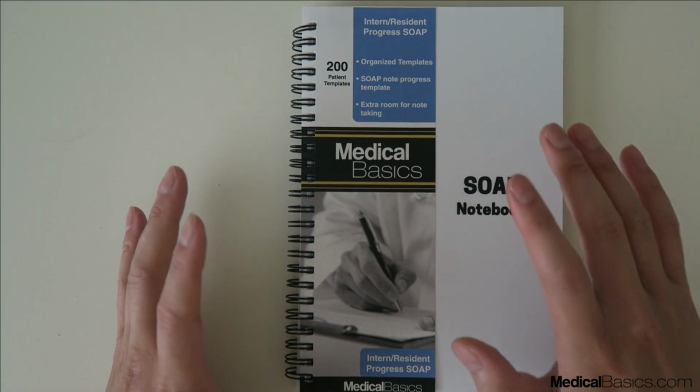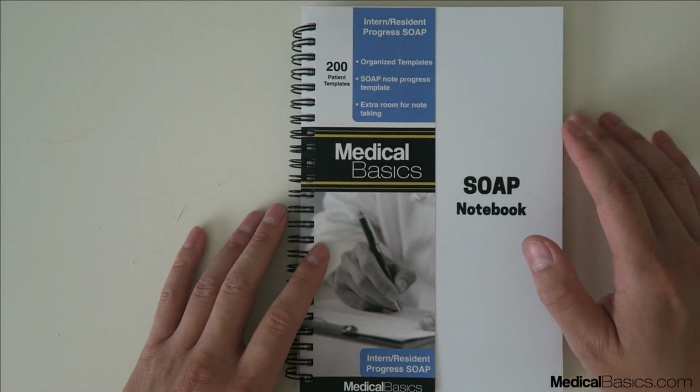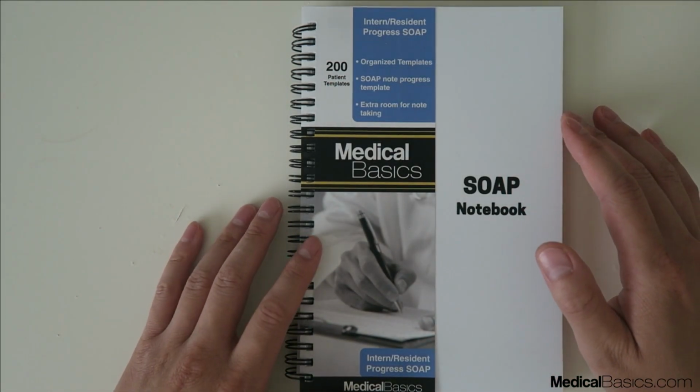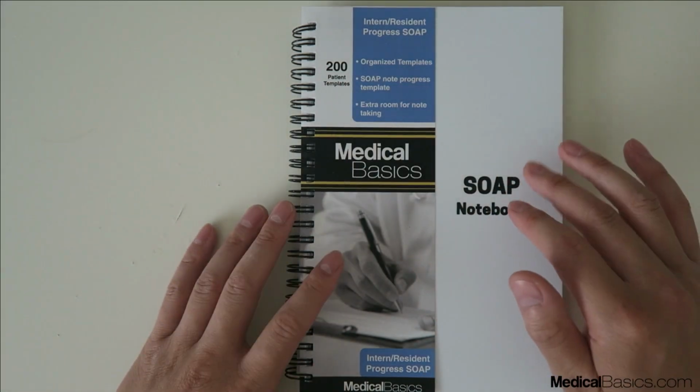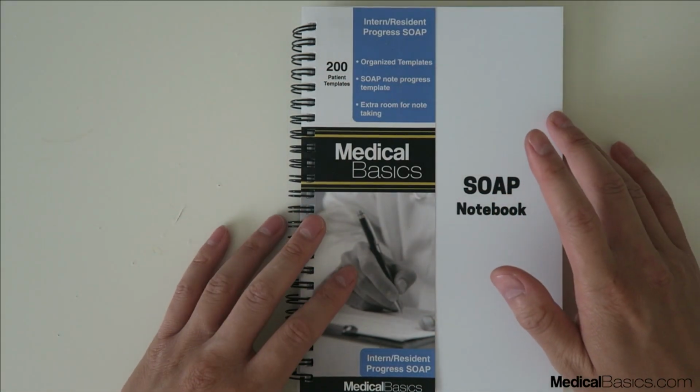It's really specific. It's designed primarily for interns, also residents who are managing the interns, but primarily for inpatient medicine. It's not going to be for your outpatient setting. It's really going to have a very specific use.